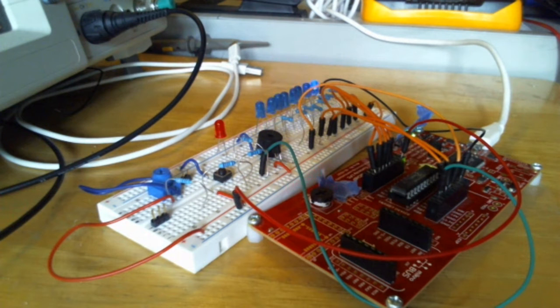All right, so let's go back to the webcam. By the end of the course, you're going to be able to program these microcontrollers using assembly language, using the MPLAB X IDE, which is an interactive development environment.